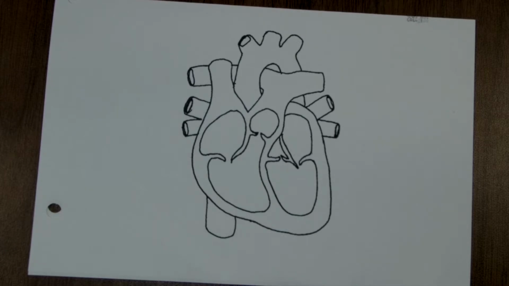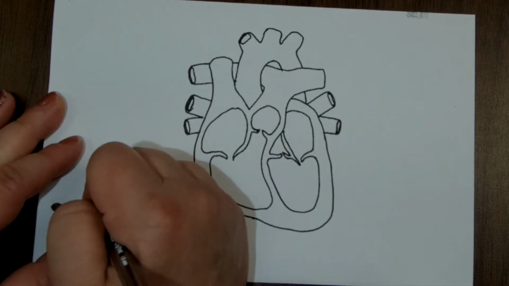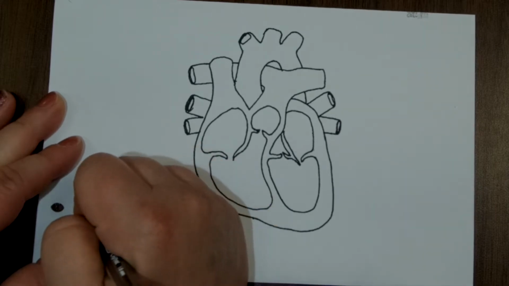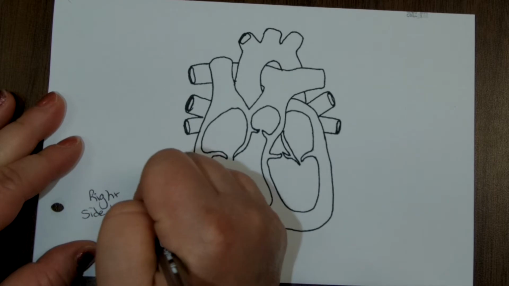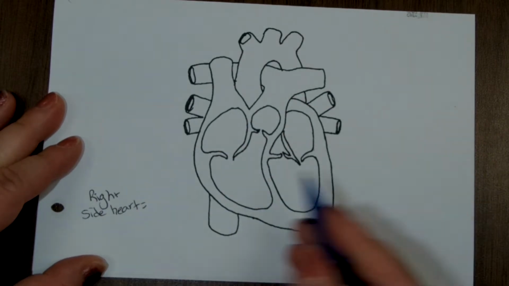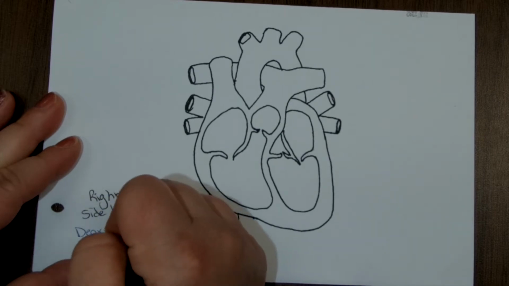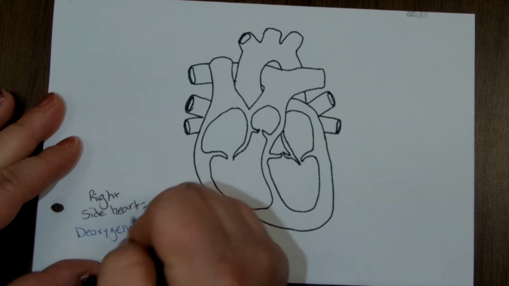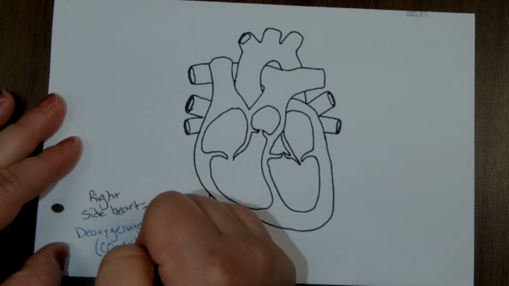So really quick, I just want to make note that the right side of my heart is deoxygenated blood, or carbon dioxide rich blood.